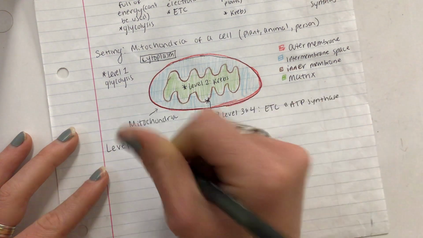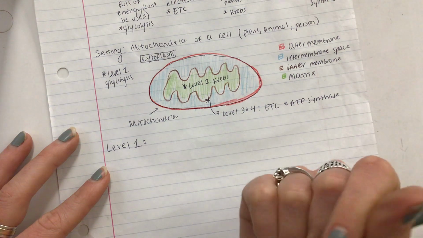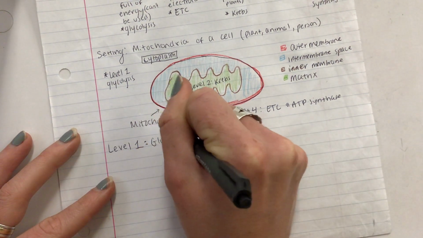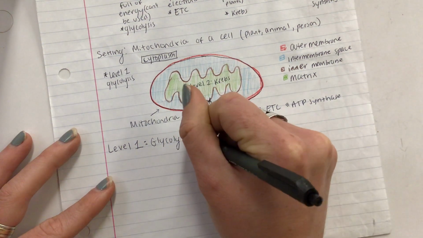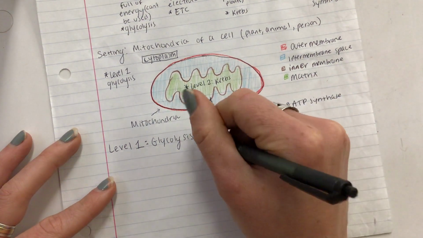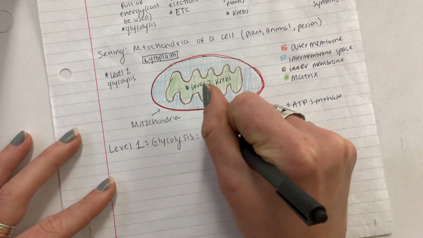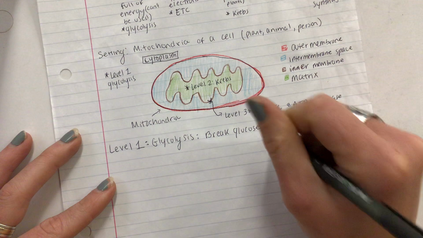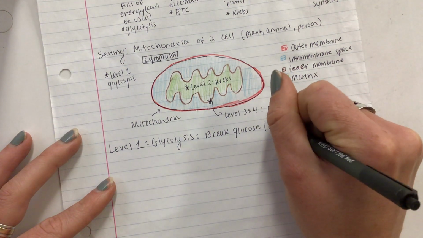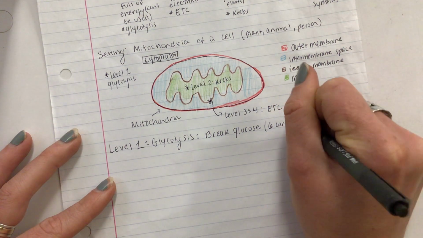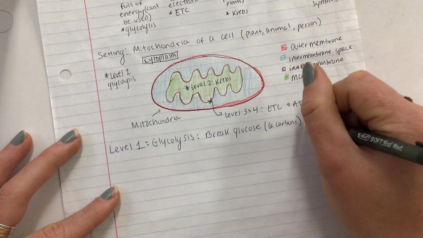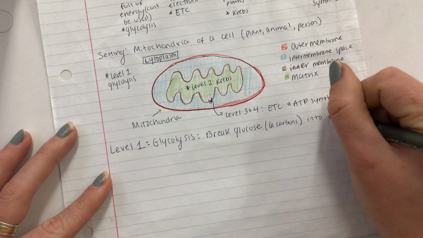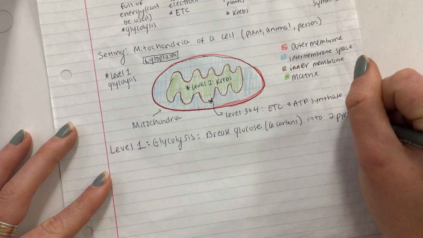In level 1 of the game, this stage is called level 1, glycolysis. Your job is to break glucose, which has 6 carbons inside of it, into pyruvate, or into 2 pyruvate molecules.